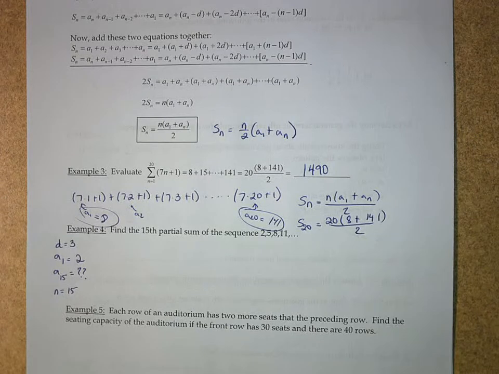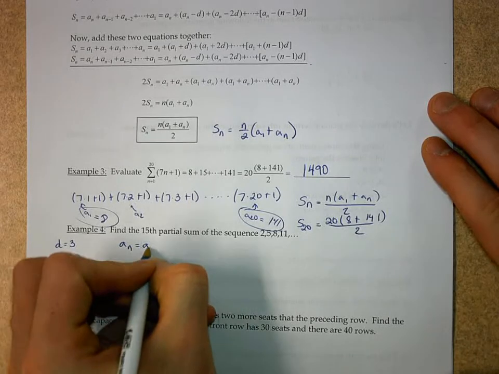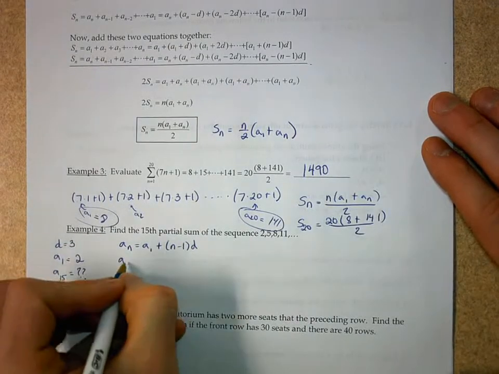We could write down 2, 5, 8, 11, 14, 17, 20, and list out 15 numbers. But what if I wanted the 2,643rd partial sum? You don't want to write out all those numbers. So let's go through this mathematically to figure out a sub 15, using the formula from the previous section: a sub n is equal to a sub 1 plus (n minus 1) times d.